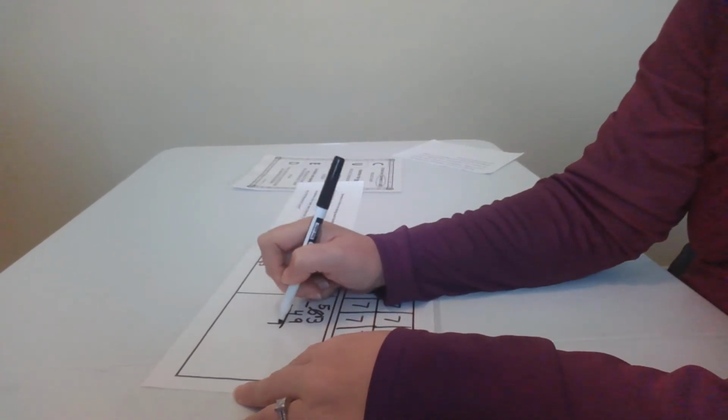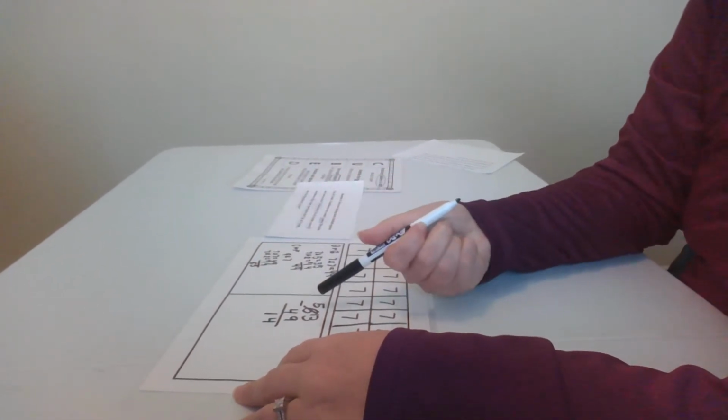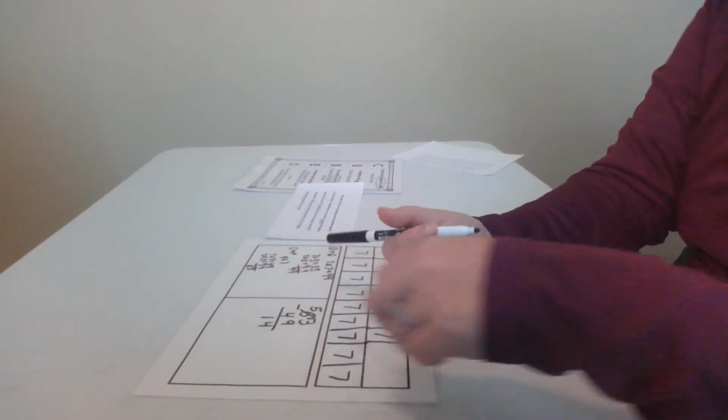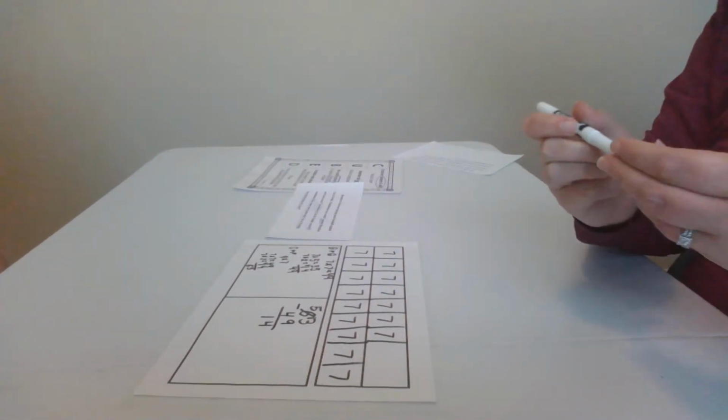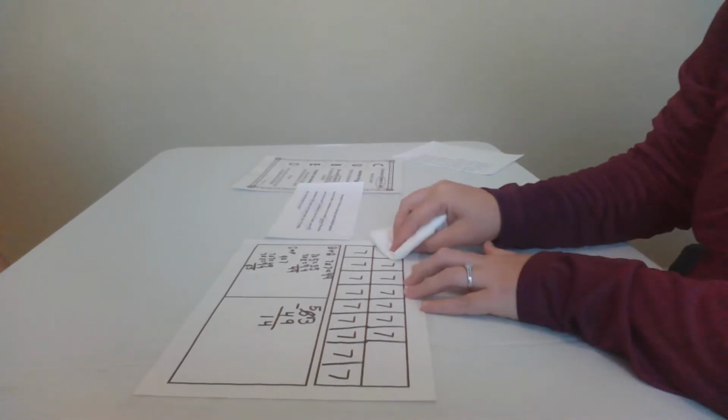13 minus 9 is 4, and 5 minus 4 is 1. So we know that Cole and Freddie had 14 more points than Braden and Gavin. So now we're going to work this problem together.